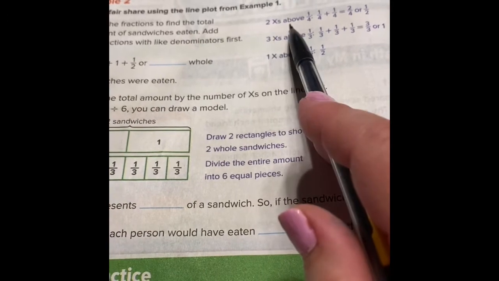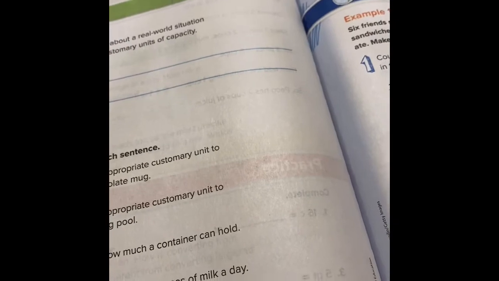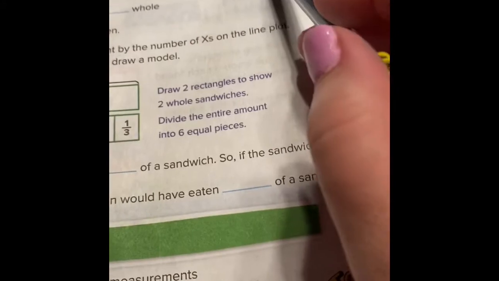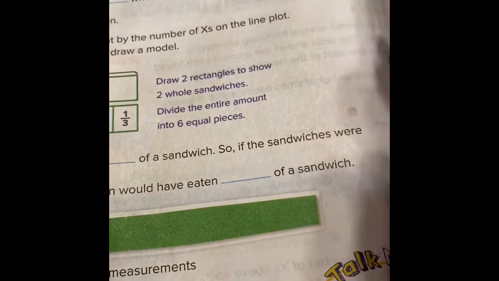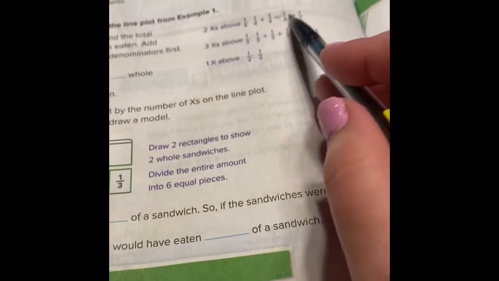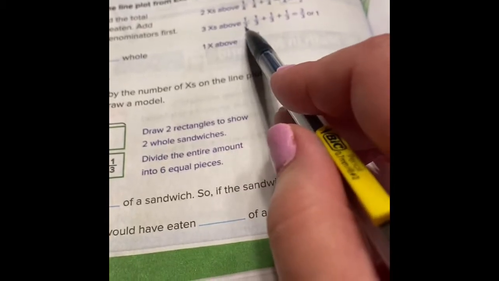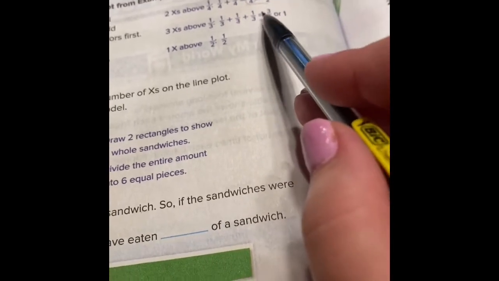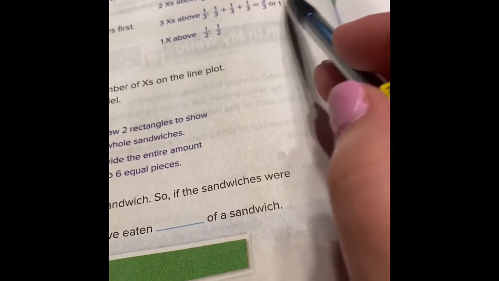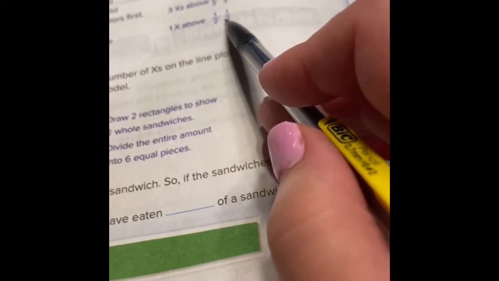2 x's above. So remember over here, there was 2 1/4. So 1/4 plus 1/4 equals 2/4 or 1/2. Those are equivalent fractions. On the other page, there was 3 x's above 1/3. So 1/3 plus 1/3 plus 1/3 equals 3/3 or 1 whole. And 1/2. There was only 1/2.